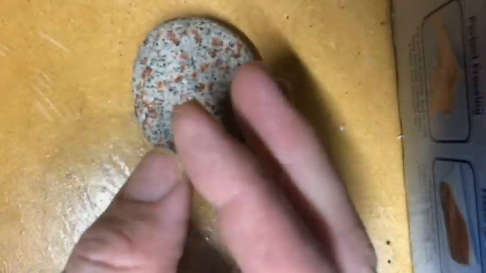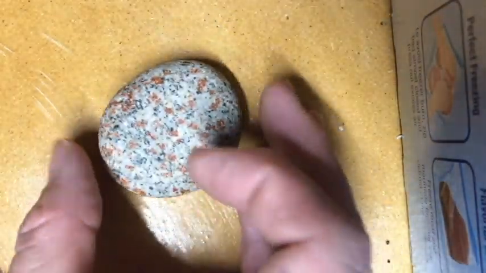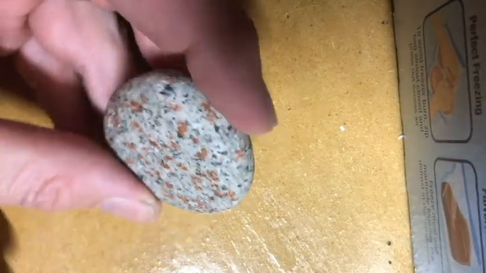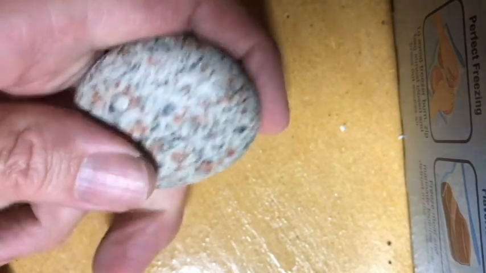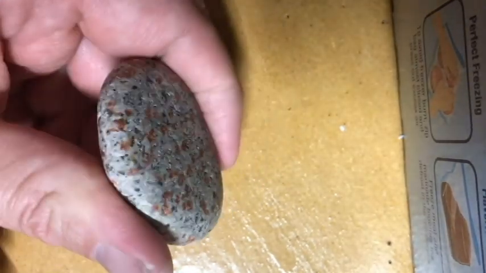But that dark black mineral has enough magnetite in it to keep that magnet on even when I turn it upside down. So sometimes you can find out things about rocks and minerals in tests that you normally wouldn't think to conduct on them.